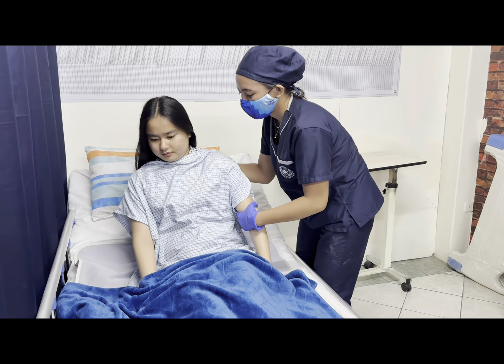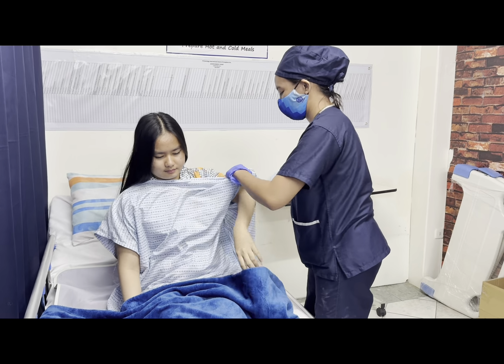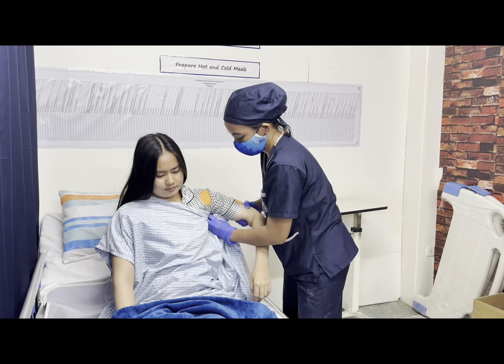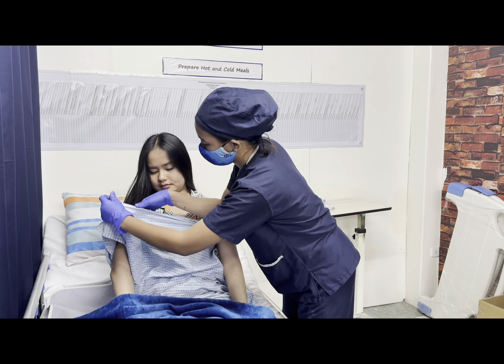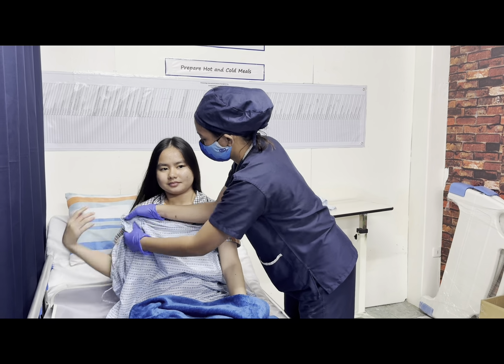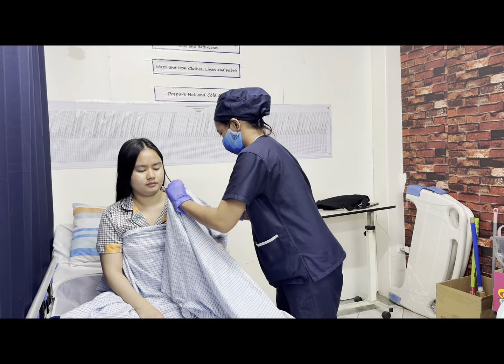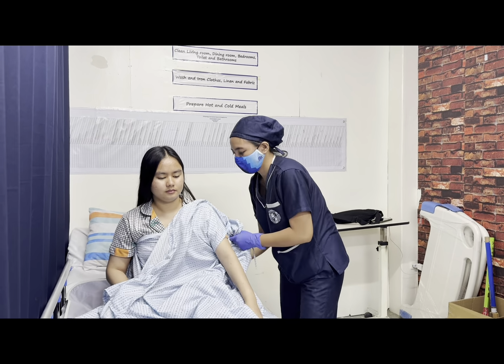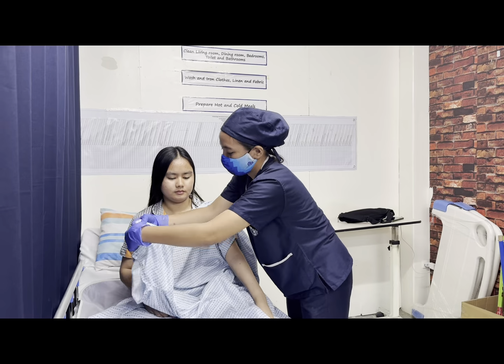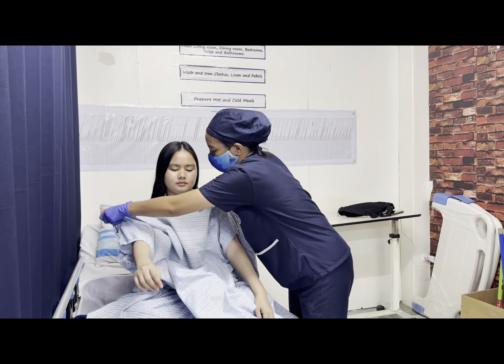Take gown sleeves off the arms but leave it across her chest for the time being. Drape the patient appropriately to prevent an exposure of her body. Place clean gown over and slightly lower than the used one. Then fold the used gown and place it in the laundry hamper.